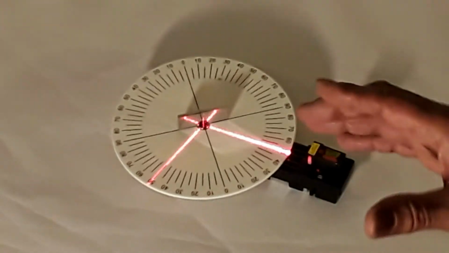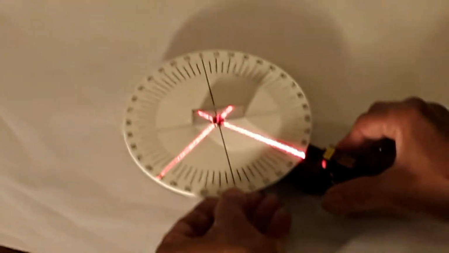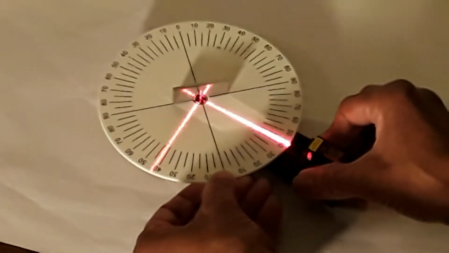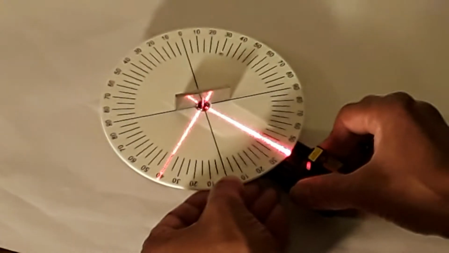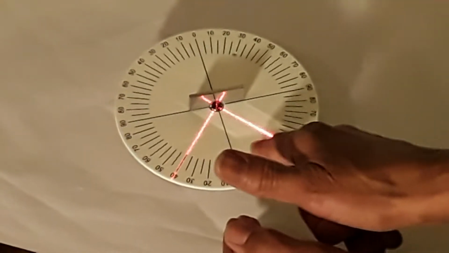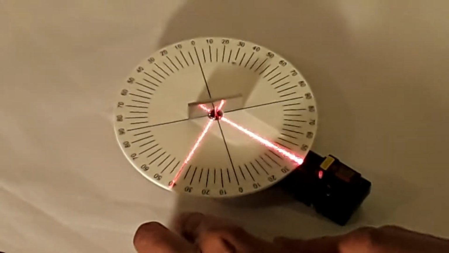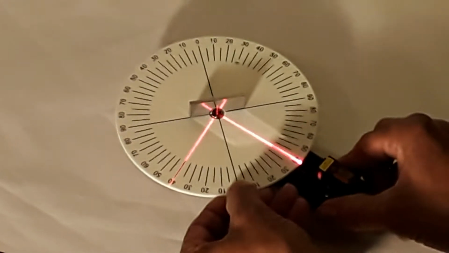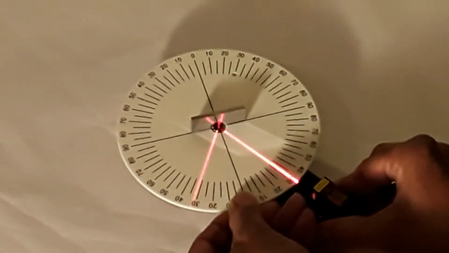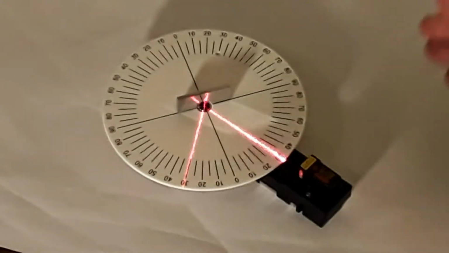Now, watch what happens when I change the angle here. This is 50 degrees. Now let's go down to 40 degrees. Notice what happens here. While I go to an angle of incidence of 40 degrees, notice that the angle of reflection is still 40 degrees. As I change the angle of incidence, now it's 30 degrees, notice that the angle of reflection is also 30 degrees.